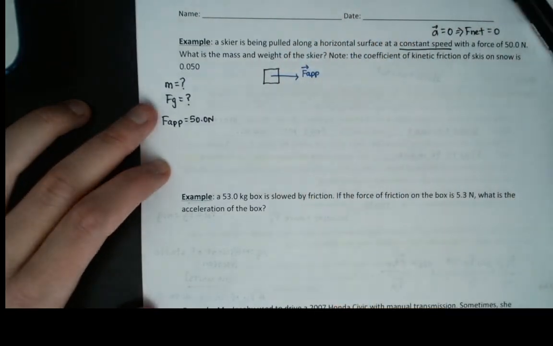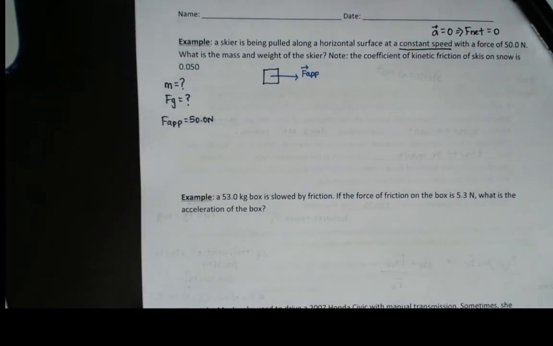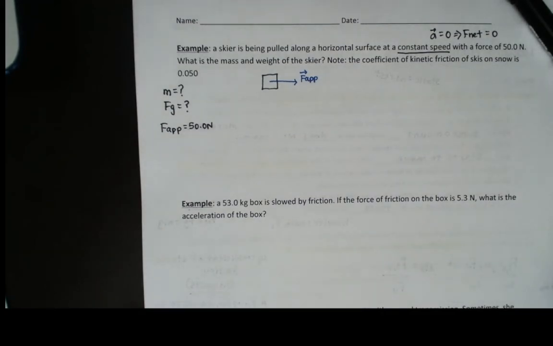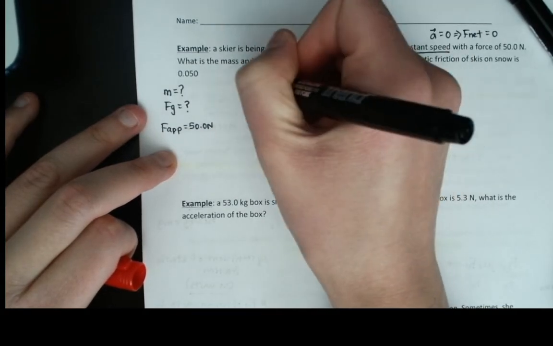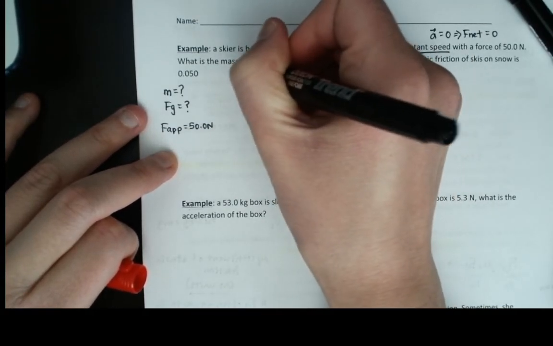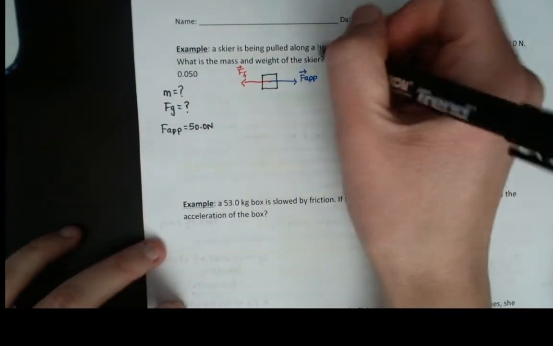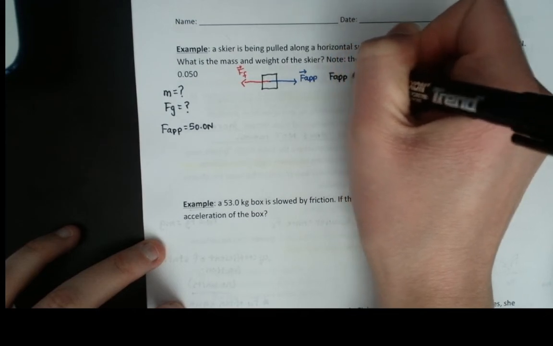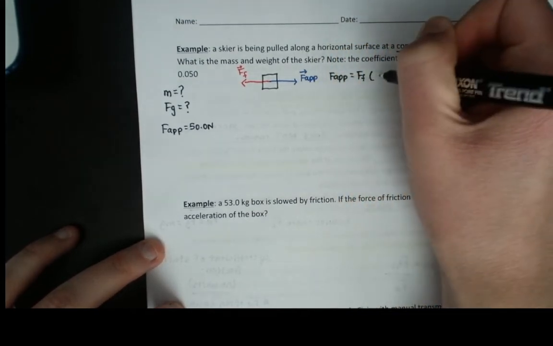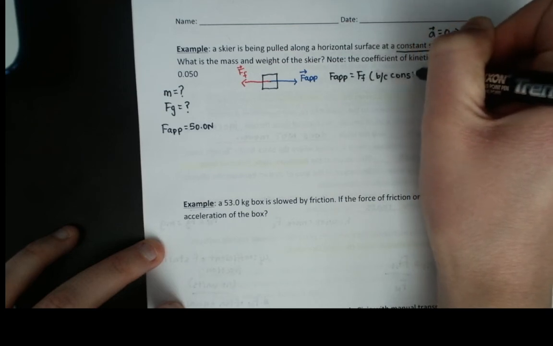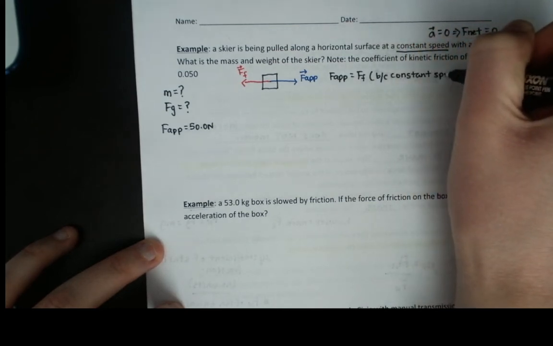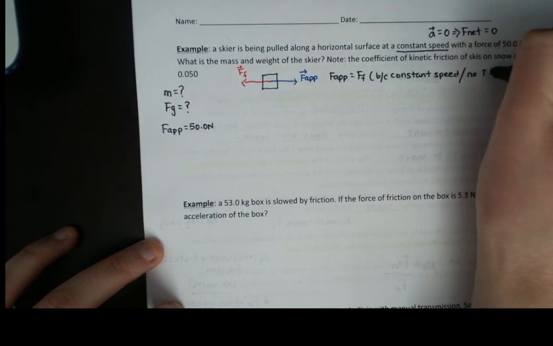Okay, but because the skier is moving at a constant speed, the force pulling the object along has to be equal to the force that's going against it. So our friction is going to be equal, but in the opposite direction, okay? So the applied force is equal to friction because there's a constant speed, or no net force, okay?